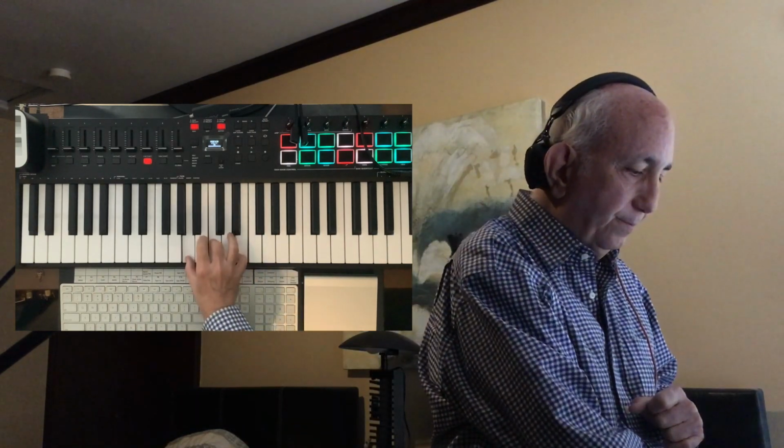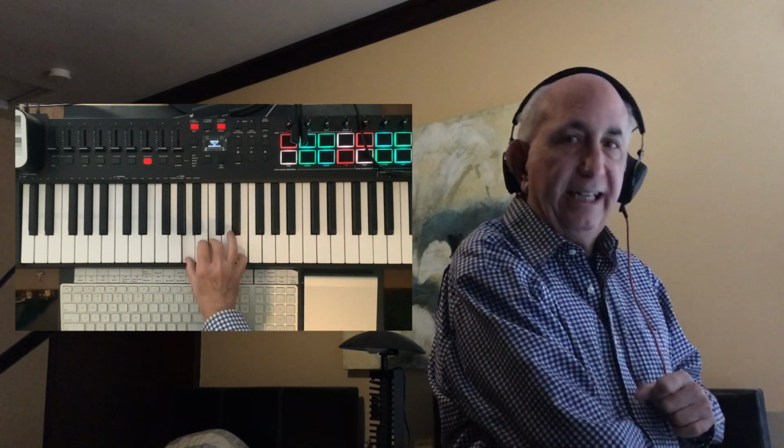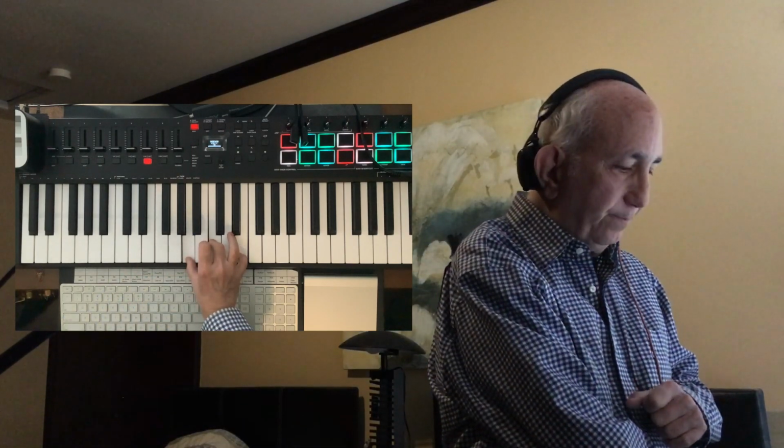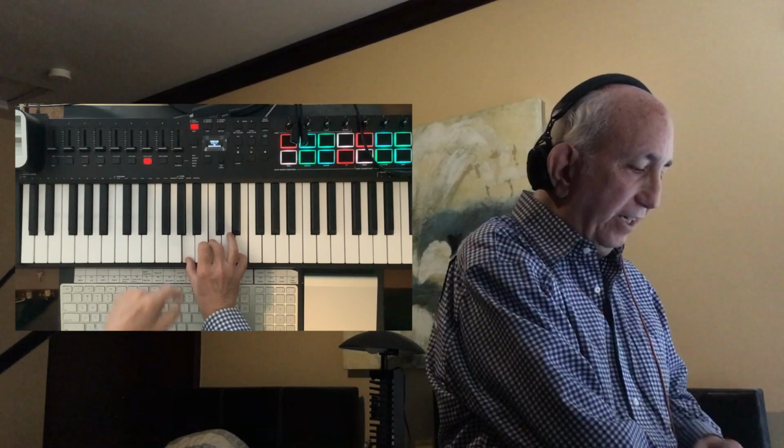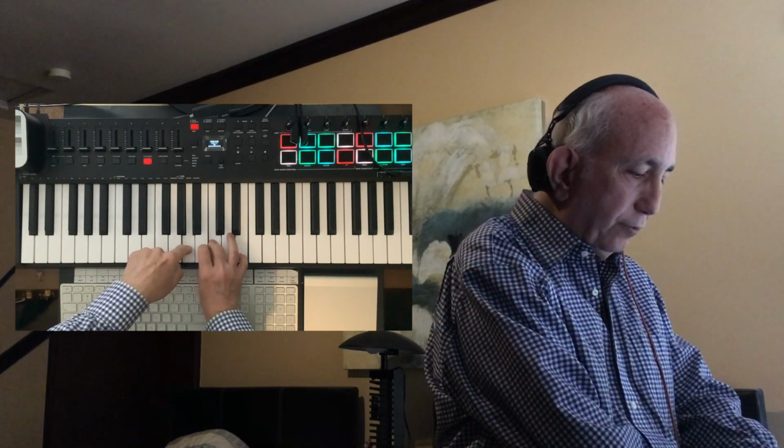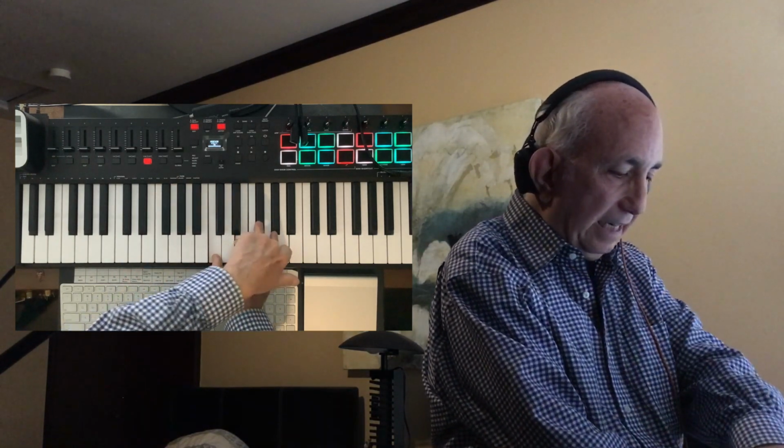Now, any of the triads I discussed in the previous video can be inverted in this way. Let's take an A minor triad, for example. Here's A, C, E. And since this is an A minor chord and A is our lowest note, this is in what's called root position. So now let's invert it. Let's take the bottom note and move it to the top.